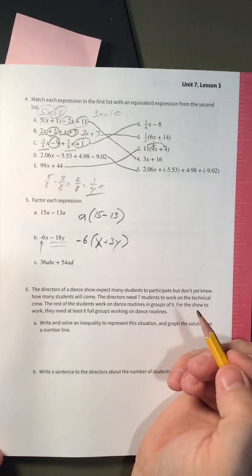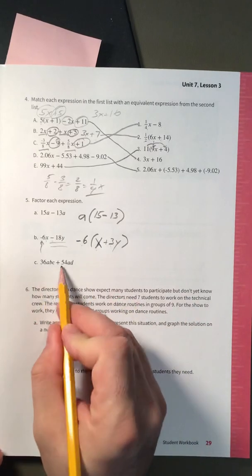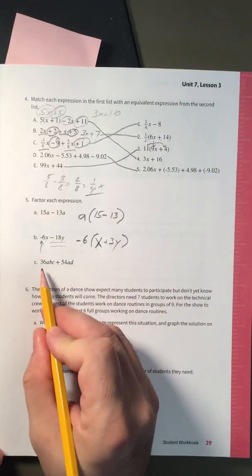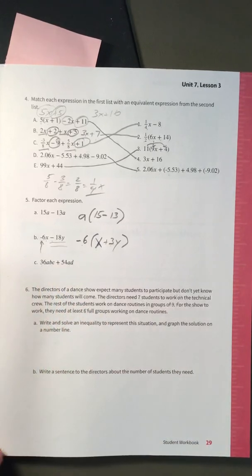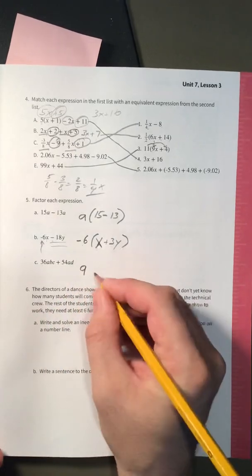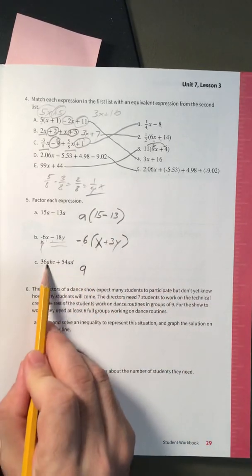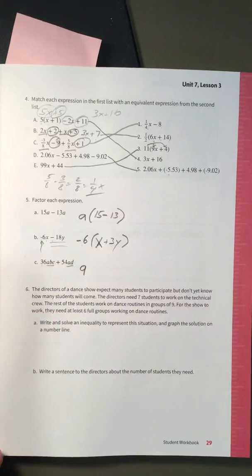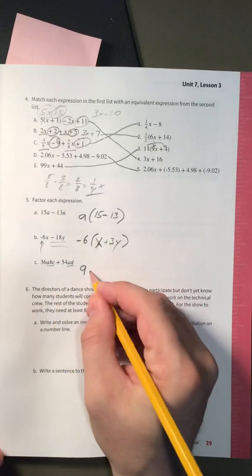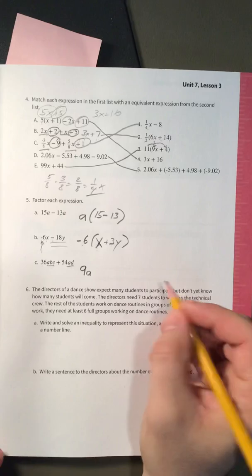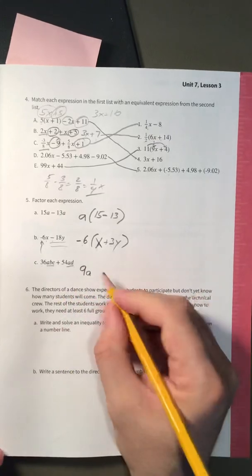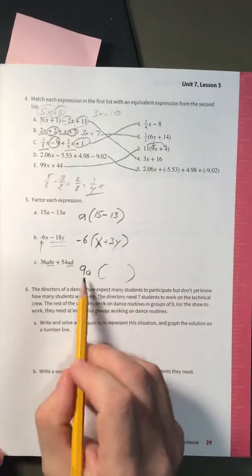Problem C. 36 and 54. What is the biggest factor I can take out of 36 and 54? It's going to be a 9. Look at the variables. Is there anything they have in common? I can take out an a. They both do not have a b, c, or d, so I cannot take that out. So taking out a 9a.